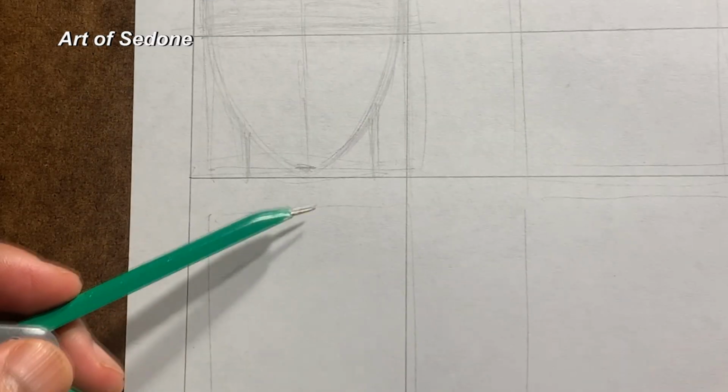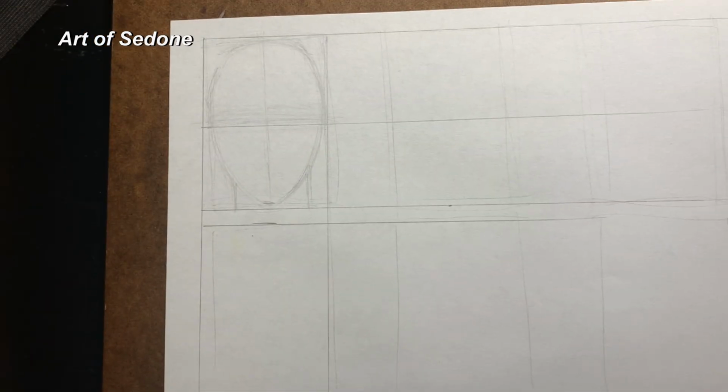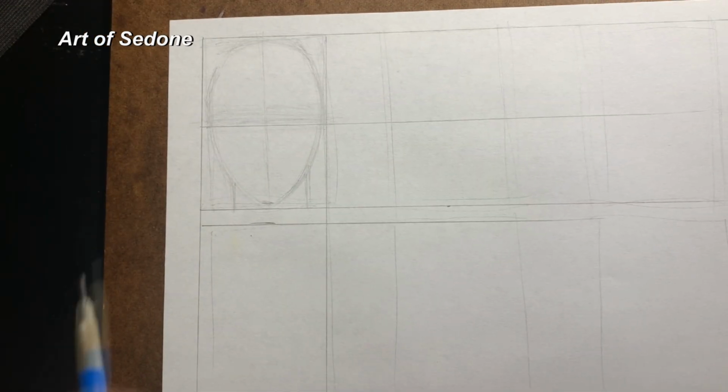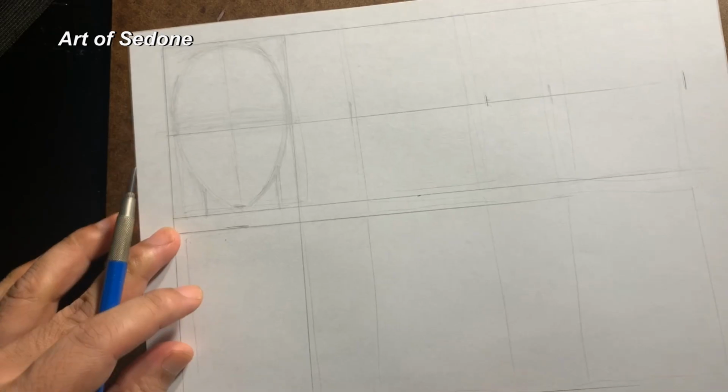So I'll give it a little bit of space. So that's how I got the height correctly. So that's basically how you get that set up. And yeah, you can go back in and make the line straighter, but that's pretty good. You can also get the width like this. So that's how you get the height and the width correctly, and line it up.